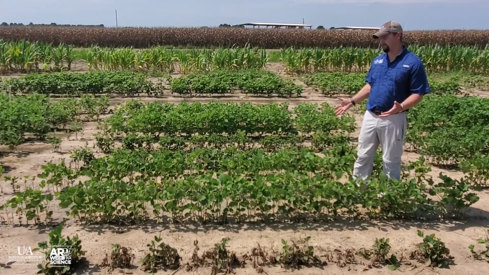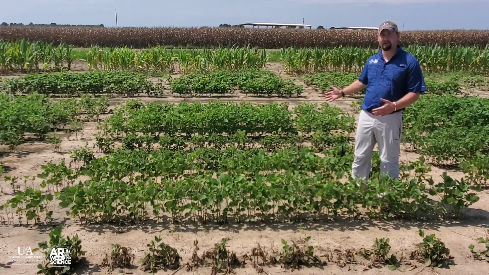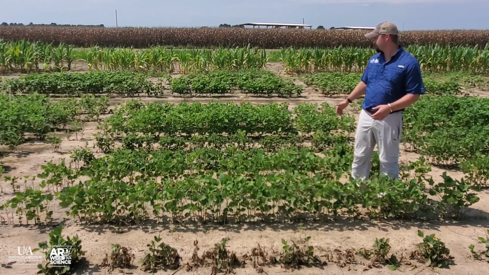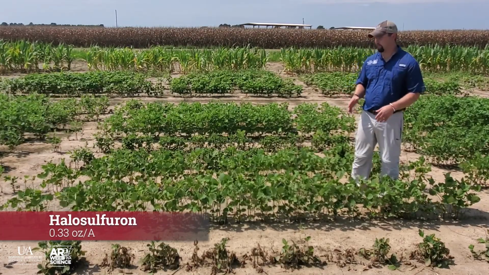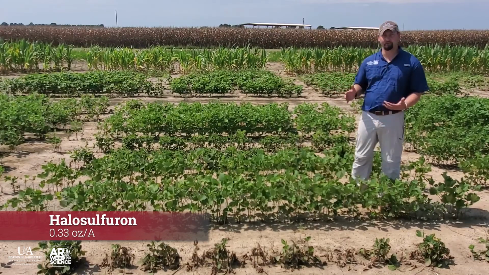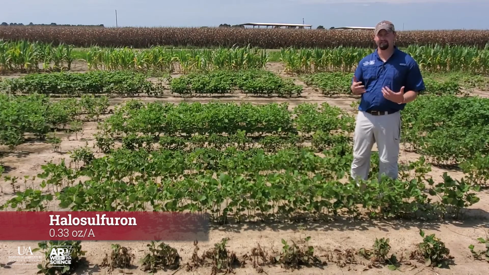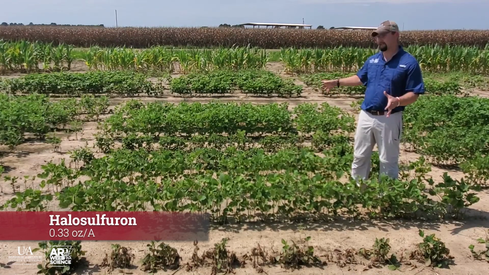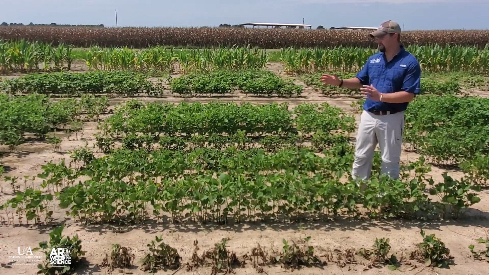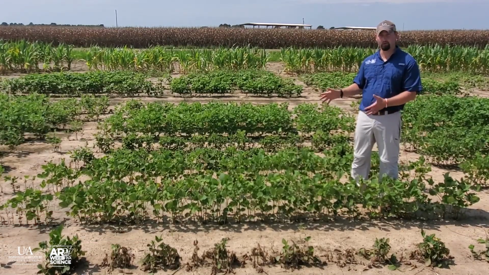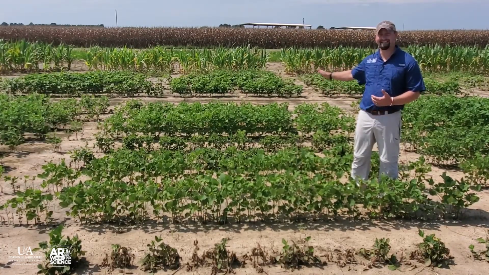But what you will notice here in our soybeans is that we've got a range of the severity of the symptomology or crop injury that we see here. What this plot actually is, is Permit or halosulfuron. And so what you're noticing in differences here are three different ALS tolerant or resistant varieties, right? The soybeans that are more severely injured have no ALS resistance to them whatsoever. In these two rows right here, we have the Bolt technology, and in the two rows back there that look healthy are our STS technology.